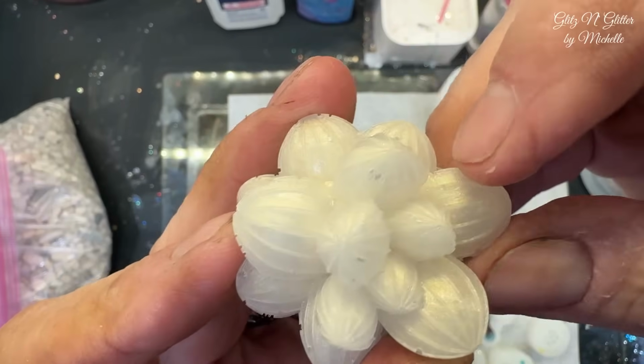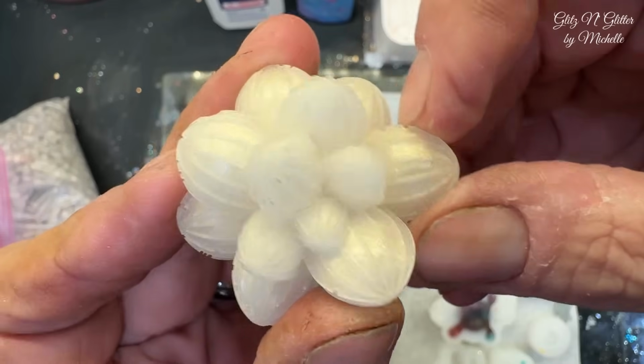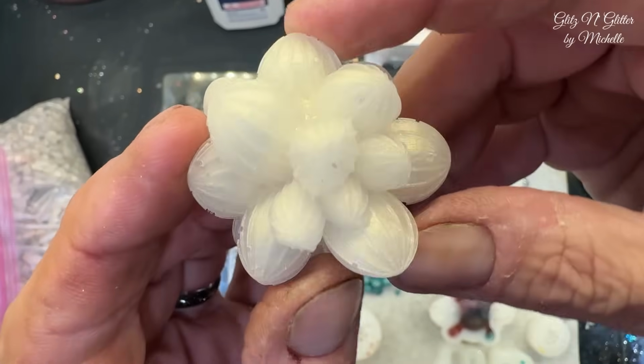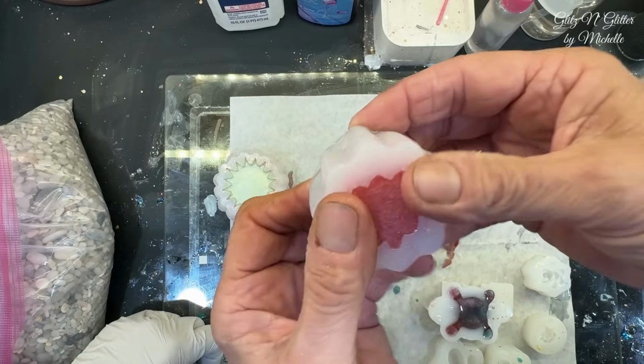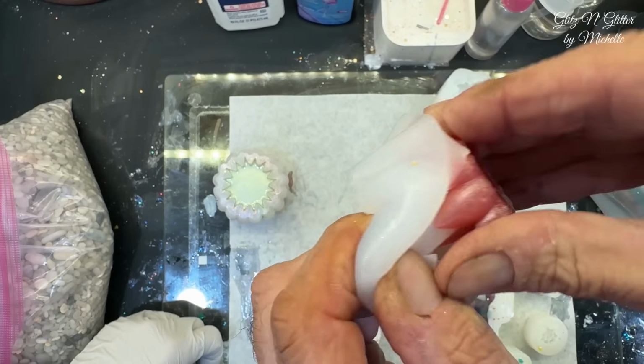Ooh, no bubbles. Look at that. Well, barely. A tiny little bubble, but I like that color. It's like Goldie White cream. Goldie White cream.